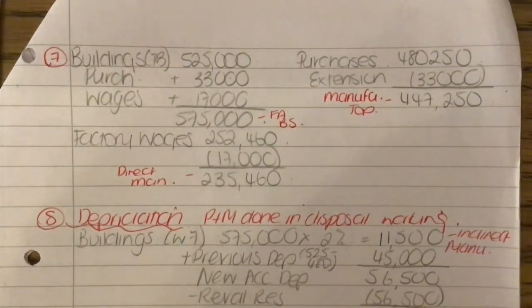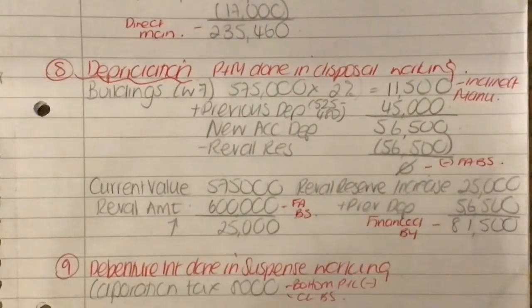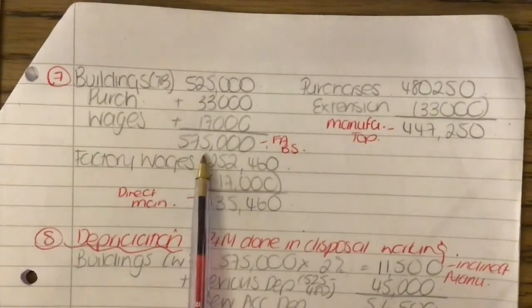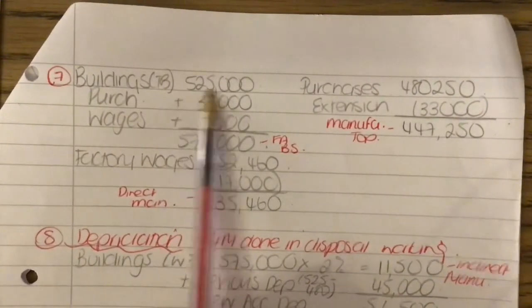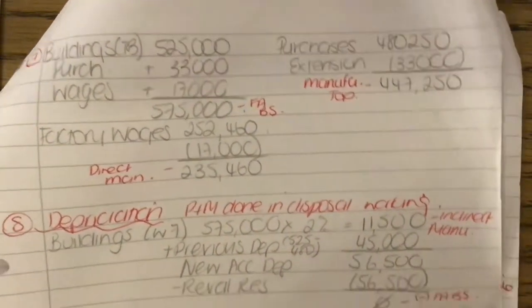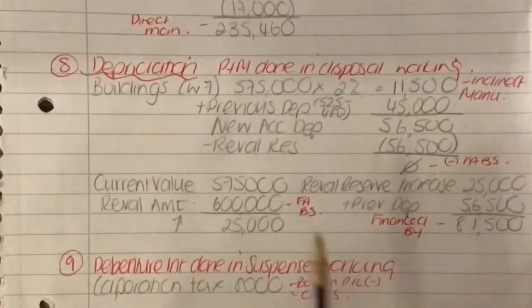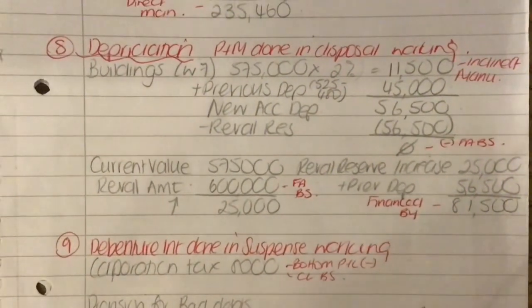The next one then is depreciation. It says depreciate factory buildings at 2% of cost, and then we have to do a revaluation, okay? So what you need to do is get your buildings figure, and my buildings figure is literally coming from here. Make sure it's your most recent buildings figure, because when you adjusted this, you should have put a line through it in the trial balance anyway, so you'd know that's not my most recent figure. My plant and machinery is done in the disposal working, so I'm going on to buildings. So buildings from working 7, that's the figure that I just told you.